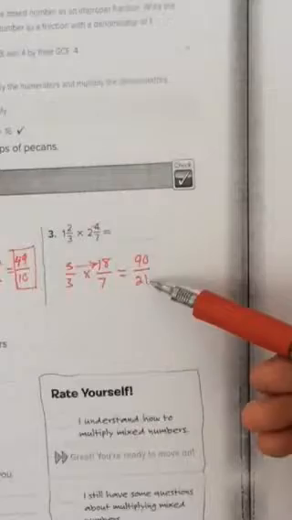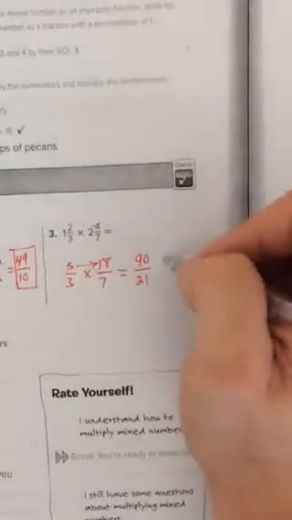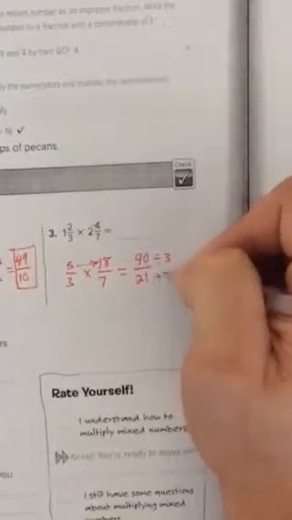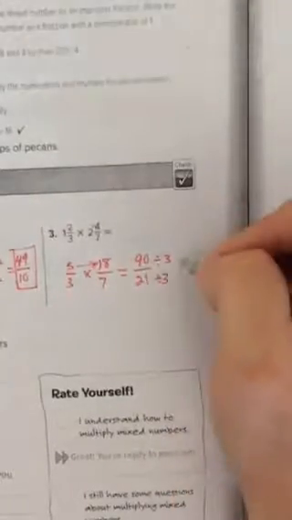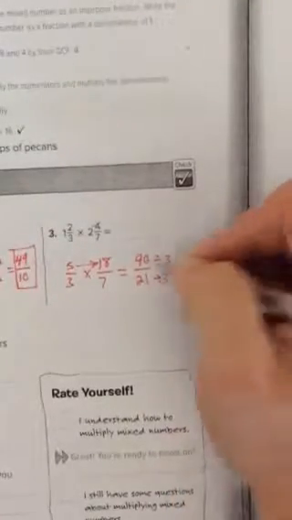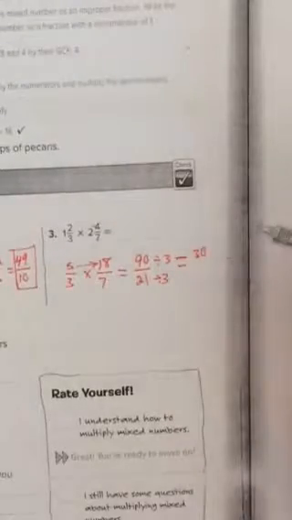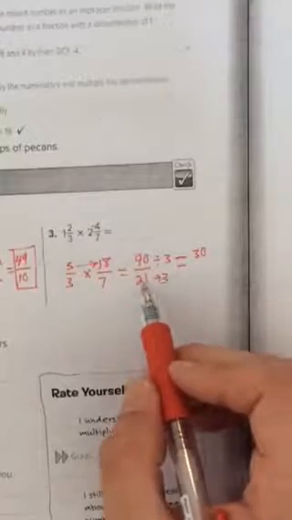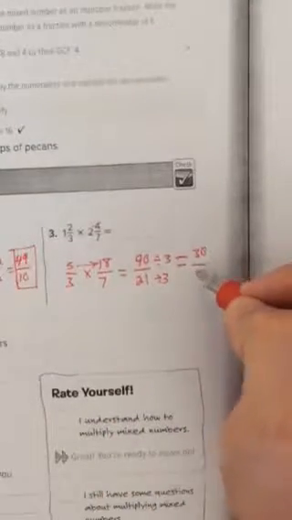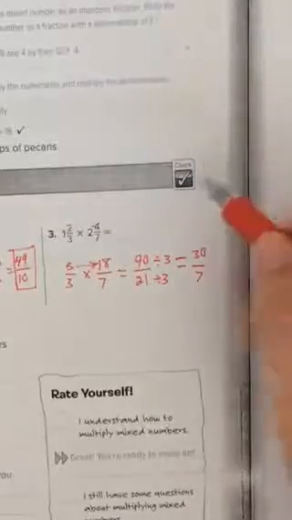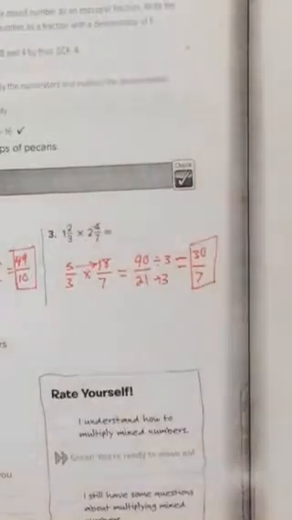Is there a number that divides 21 and 90? These are difficult, guys, because they're so big. But yes, 3 does. So 90 divided by 3, or 3 goes into 90. 3 goes into 90 30 times. 3 goes into 21 7 times. Now, is there a number that divides 30 and 7? I don't think so. So that's in simplest form.